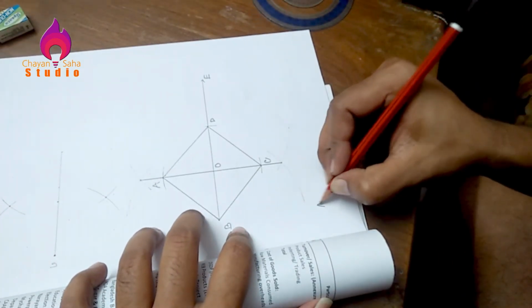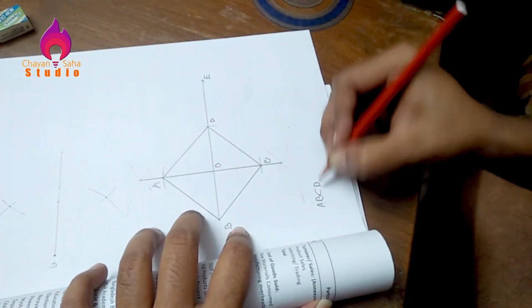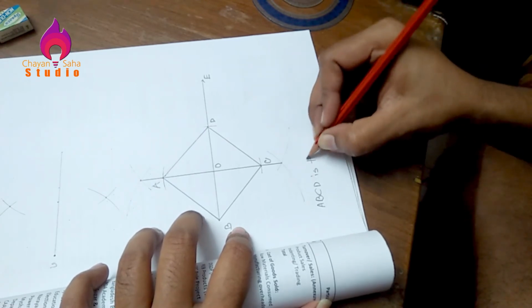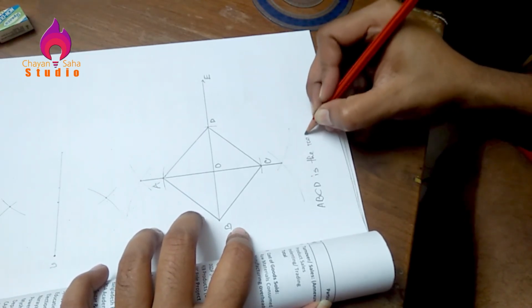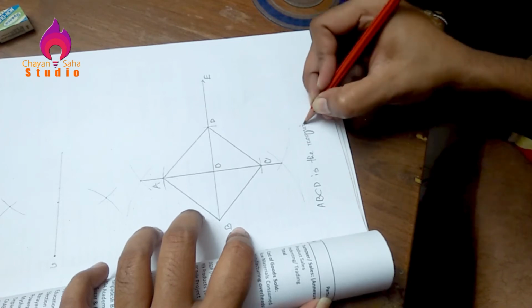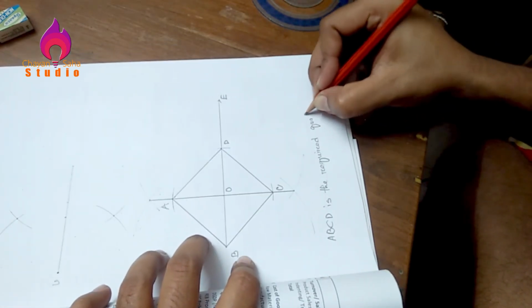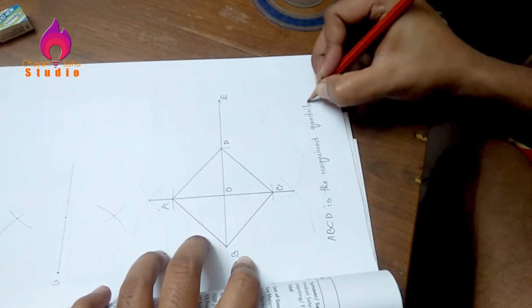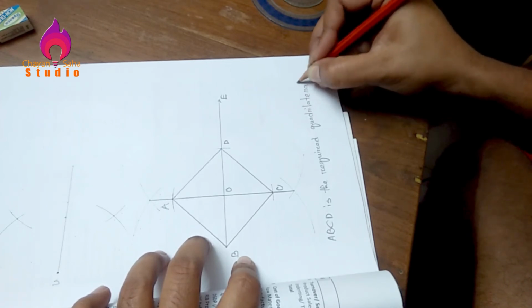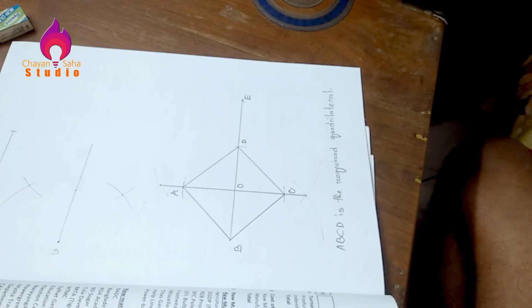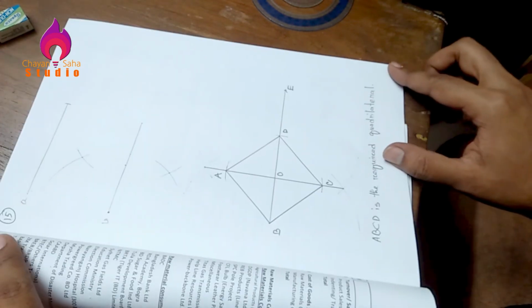So ABCD is the required quadrilateral. Done. So we are done with question number 15.